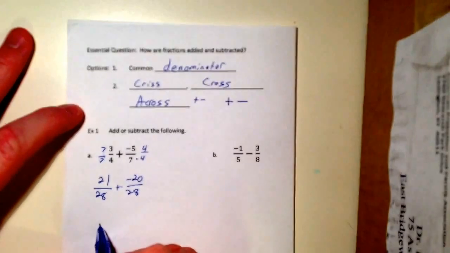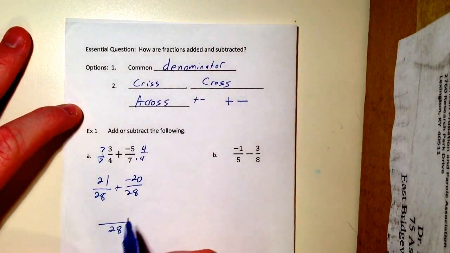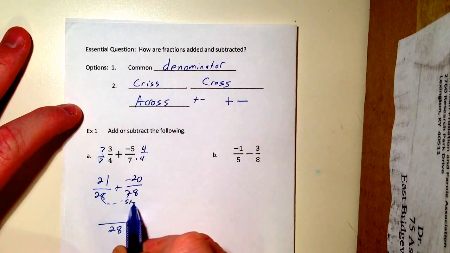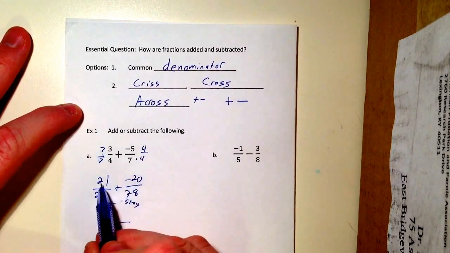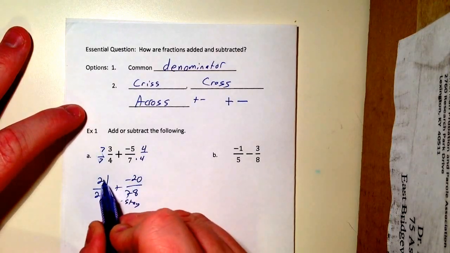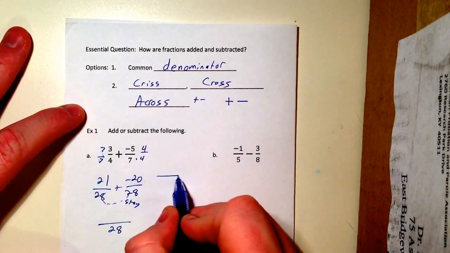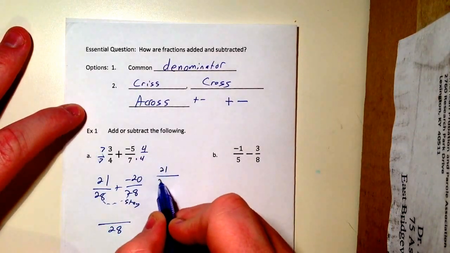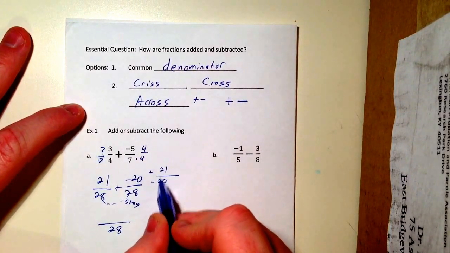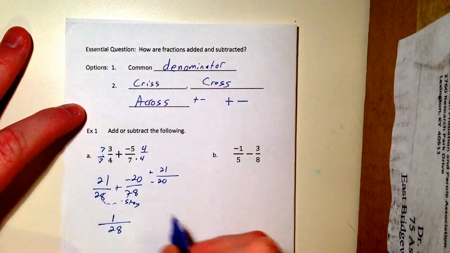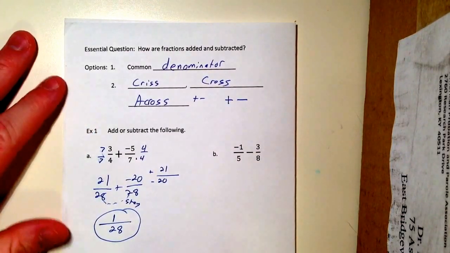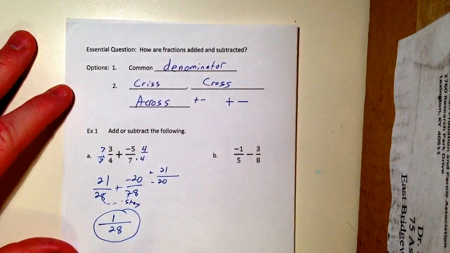Common denominator means I want to keep the answer as 28. So these stay. And over here, 21 plus negative 20, I just add the top and do normal. Remember, I have 21 on top, 20 on bottom, negatives and positives. 20 of these are going to cancel out. I'm going to be left with 1 on top. And my answer is 1 over 28. And that's it. There's a common denominator.